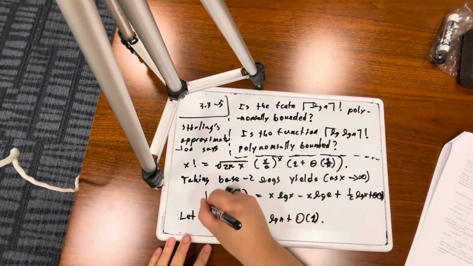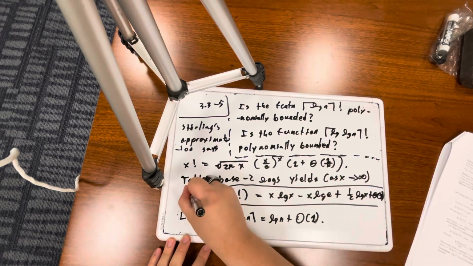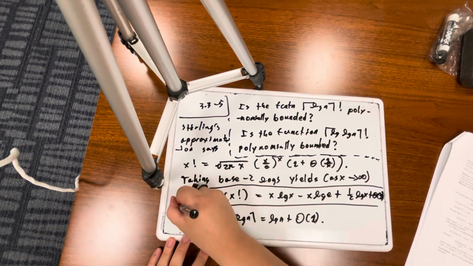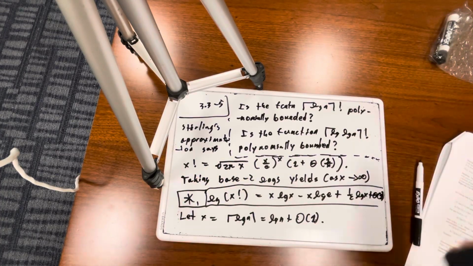Let's keep this in mind. I'll star this, make this asterisk sub 1. I'm going to have to erase the board for more space anyhow.